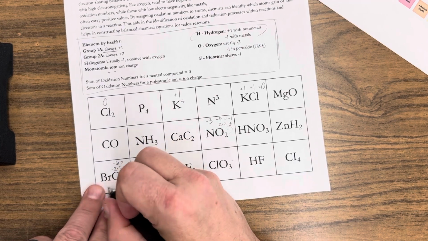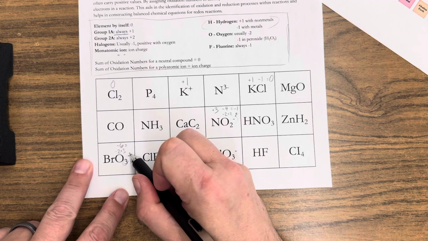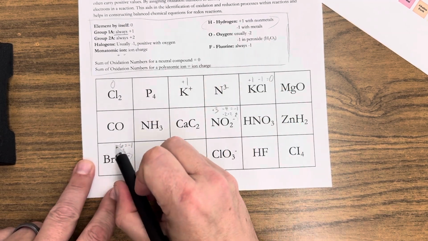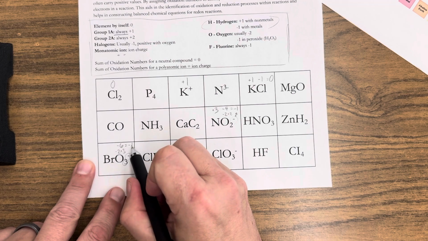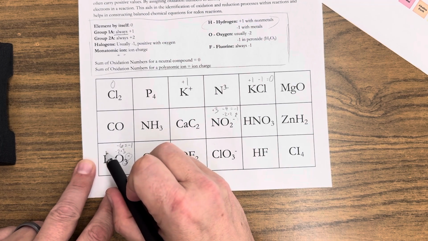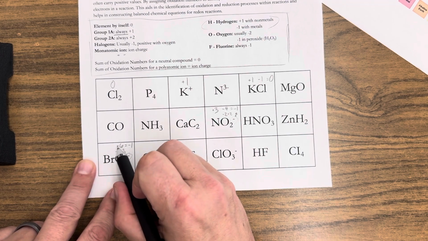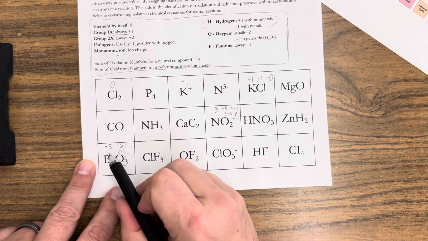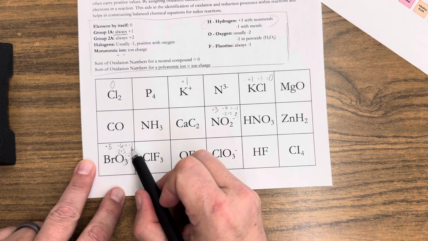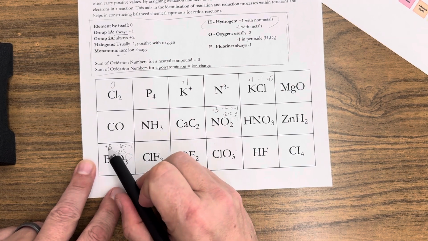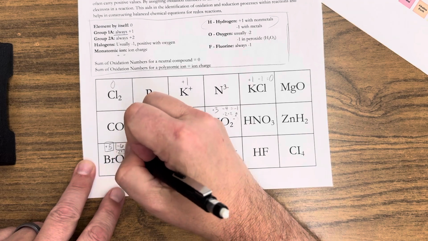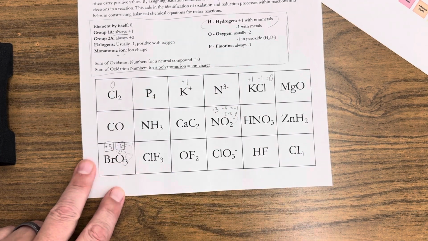The overall charge on this molecule is -1. So I know these two oxidation numbers added together will be -1. What number can I put in here that makes -6 equal to -1? A +5. +5 minus 6 equals -1. So those are my two oxidation numbers, +5 and -6.